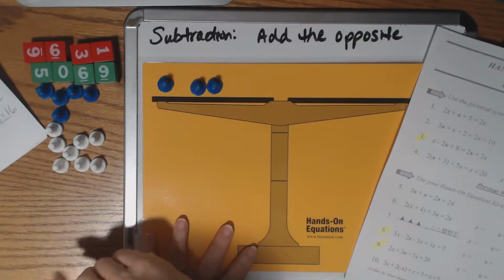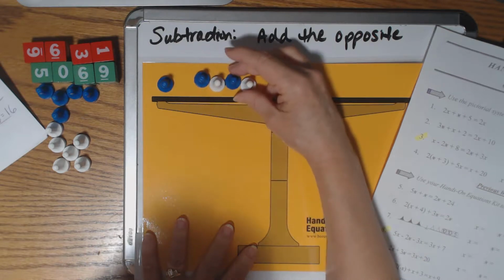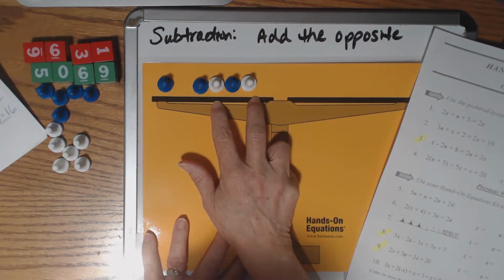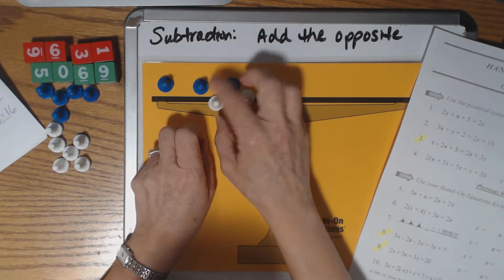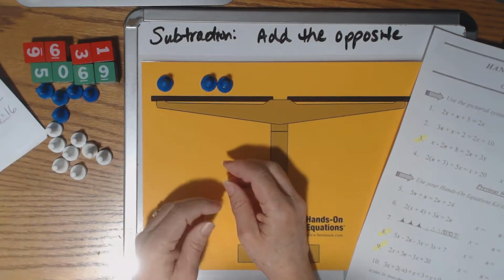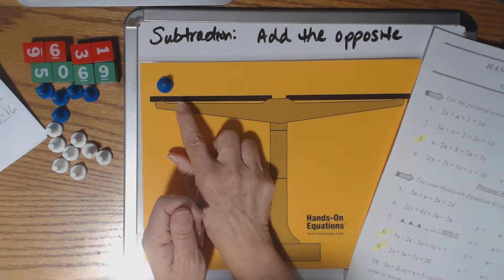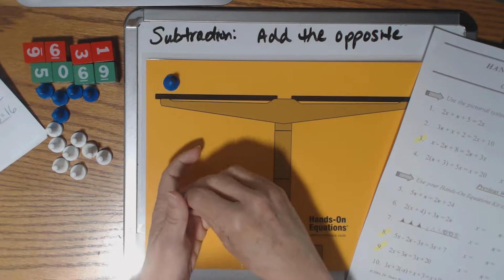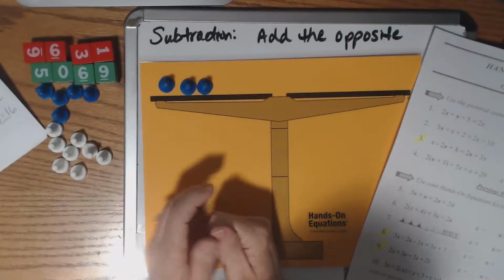I will mention, though, that this is actually the same as if I added 2 zeros. This is the way hands-on equations does show it. If I need to have 2 negative x's to subtract, I can get them on my balance by adding 2 zeros, and then I can subtract my negative x's, which leaves me with 2 positive x's. But notice, this proves the rule that if it says to subtract 2 negative x's and they don't exist, that means add 2 positive x's. Same result, and it's a simpler step, if you can remember to do that.